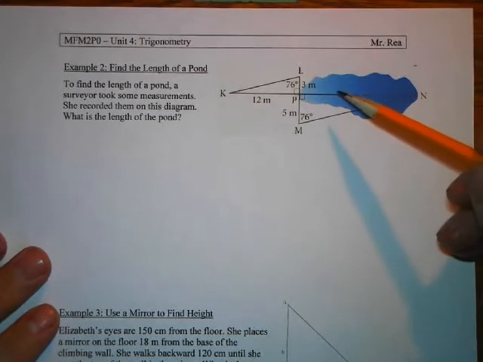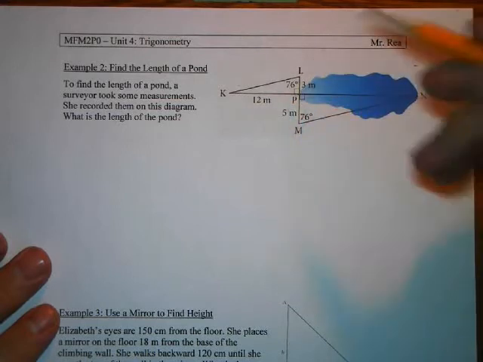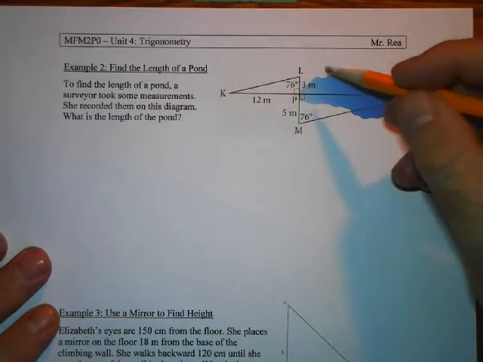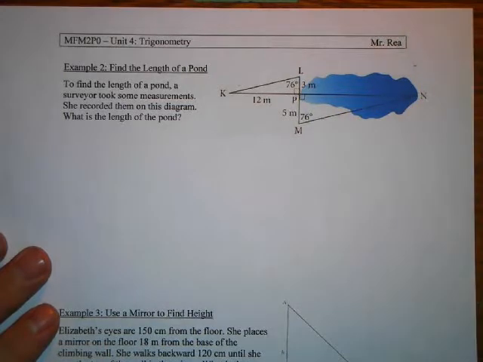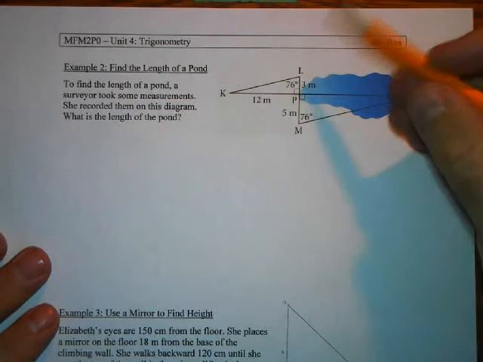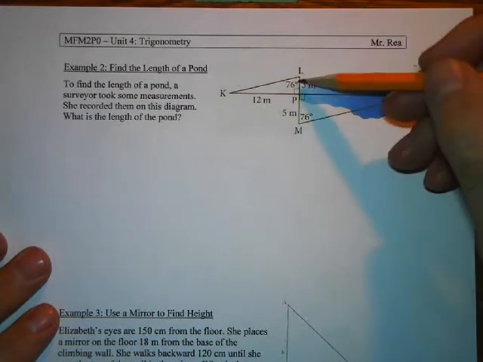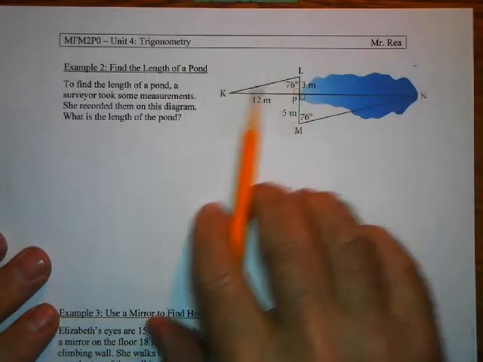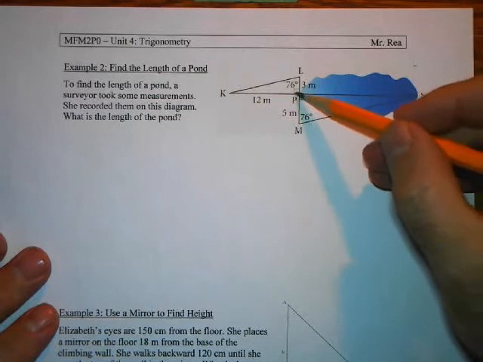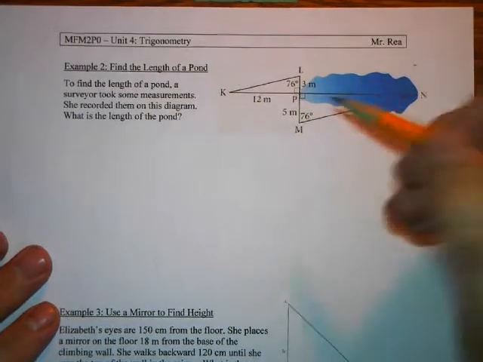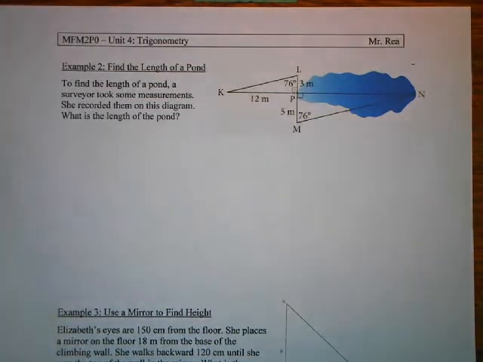So the surveyor took some measurements, and this is kind of like a question we had before with the width of a river. This time it's just the width of a pond. So you can see some of the measurements, and you're basically forming two triangles here. So in this triangle here, you've got two side lengths, you've got an angle, you've got the two 90-degree angles. Okay, so what do we do first? Well, we have to show that they're similar triangles.